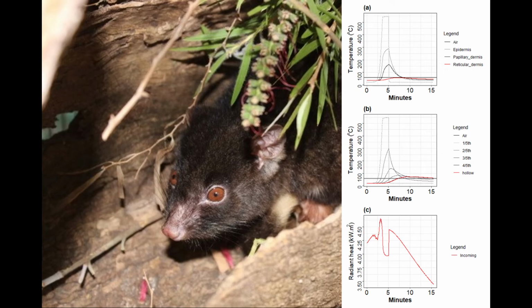The top graph, A, shows the heating for exposed animals in this instance. We can see that the surrounding air gets to temperatures over 500 degrees, and that causes heating of the reticular dermis, which is the innermost layer of skin, full thickness burning, shown by the red line in this instance, that approaches burning temperature.